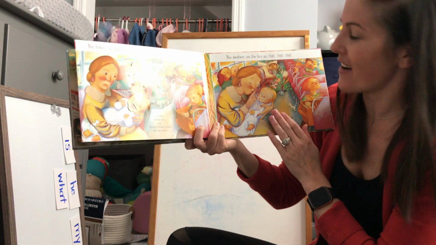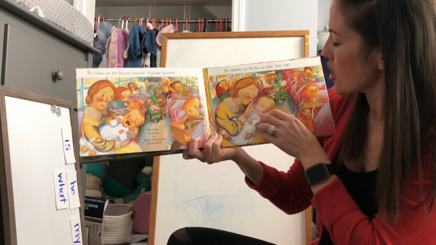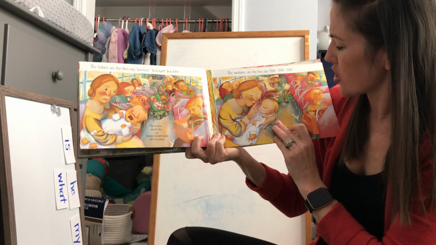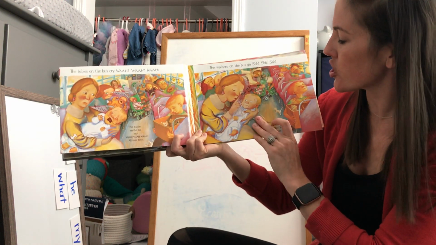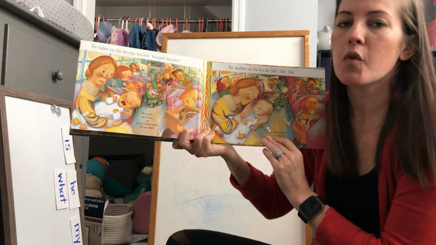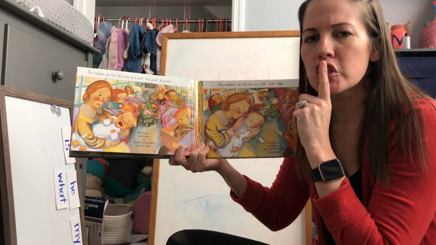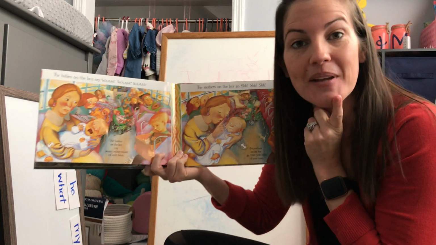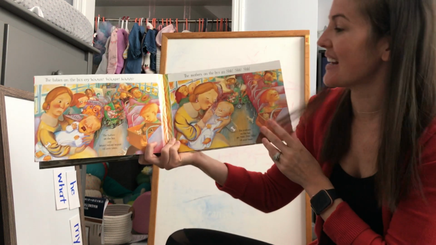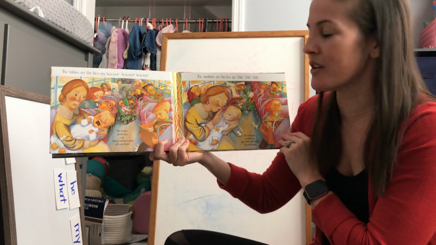Now listen to this part. The mothers on the bus go shh, shh, shh. The mothers on the bus go shh, shh, shh, all over town. Why would the mommies be going shh, shh, shh on the bus? Because they want the babies to be quiet because other people are riding. They want them to be respectful, in the same way your bus driver might tell you to be quiet on the bus.